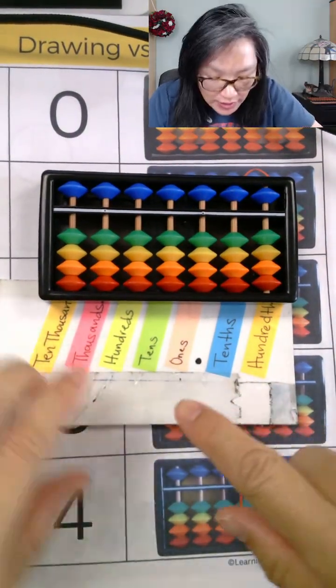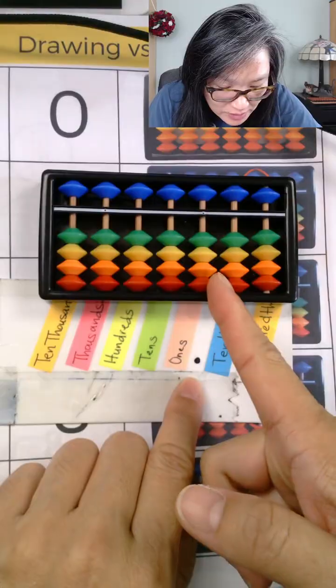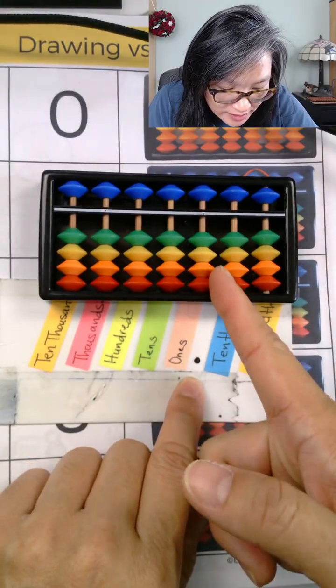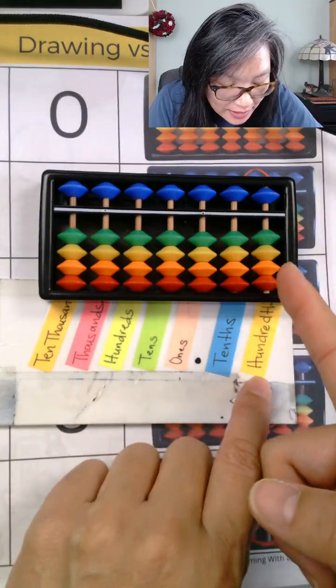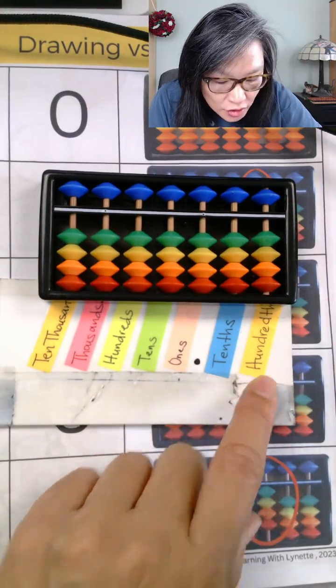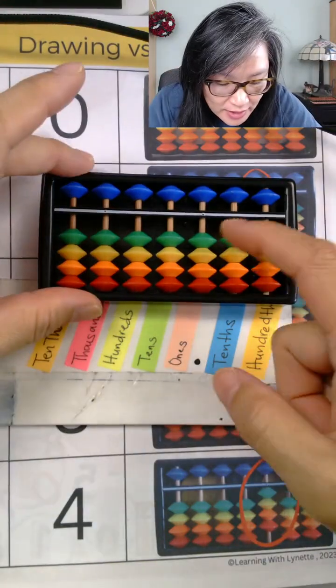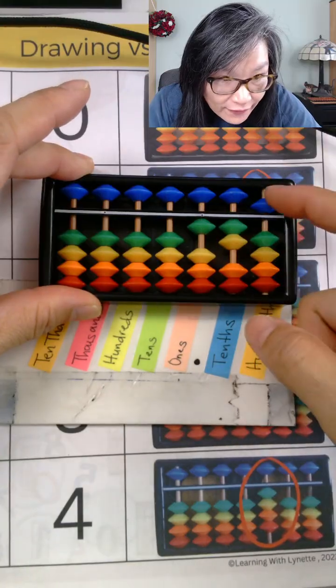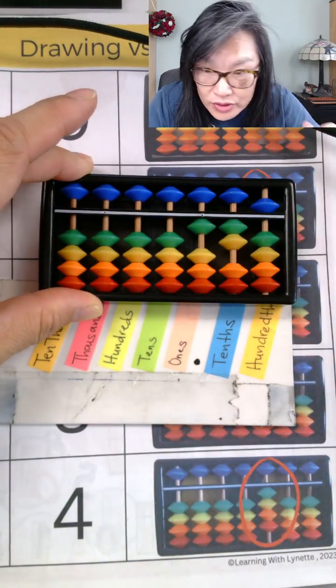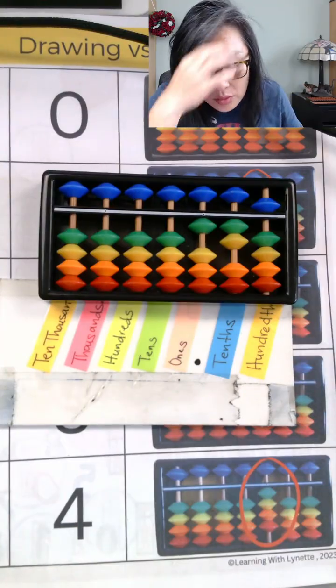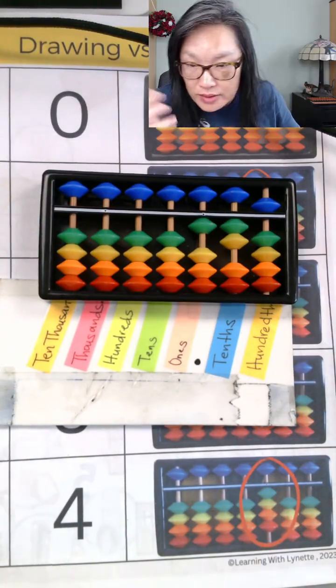But yeah, so that was the idea. And then here is the decimals. So we can actually do decimal places. So now we have our tenths and our hundredths. So when we're talking about, let's say, $1.25, this would be $1.25.